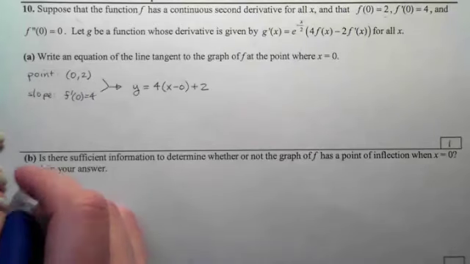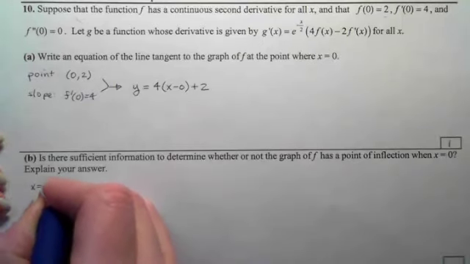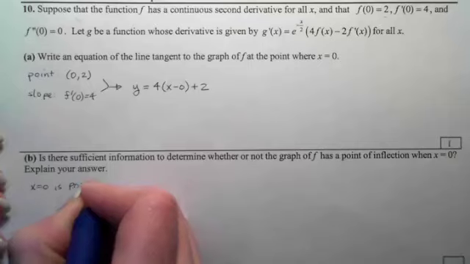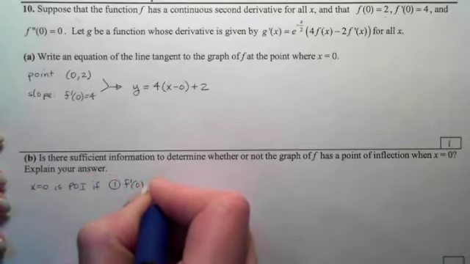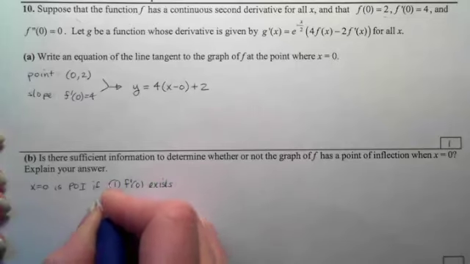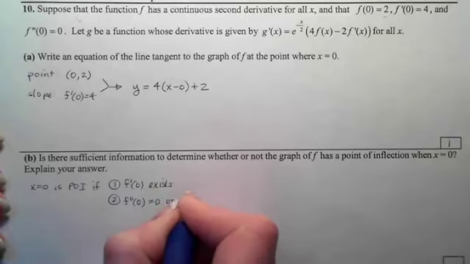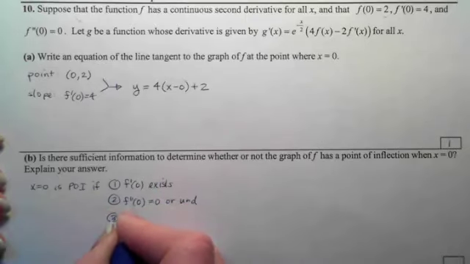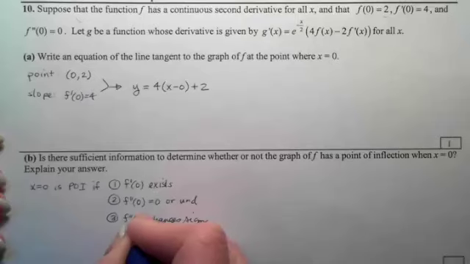The first thing that has to happen, and we want x to be 0, so we can say x equals 0 is a point of inflection if f prime of 0 exists, if f double prime of 0 is 0 or undefined, or if f double prime of x changes sign at x equals 0.